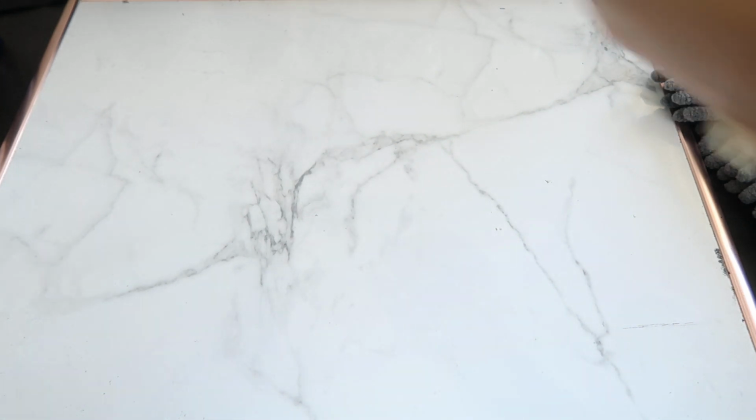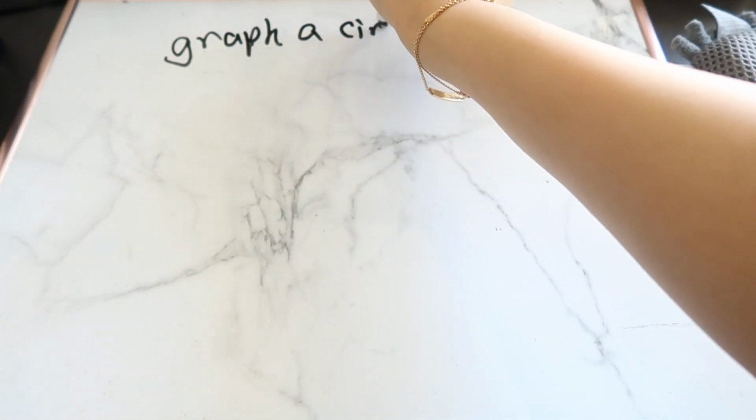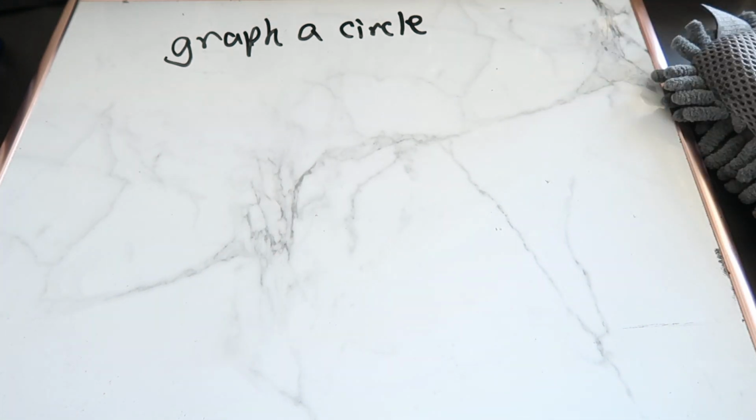Alright, so the very last example, you're graphing a circle. How do we graph the circle inside the xy plane? You need to know the point for the center so that you can have a point, and then you need a radius.